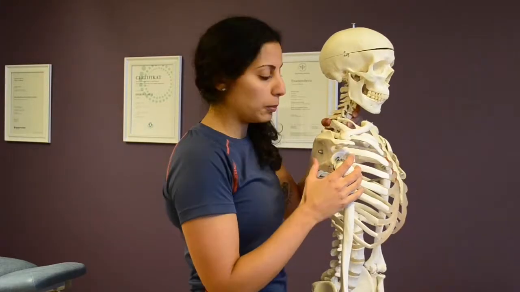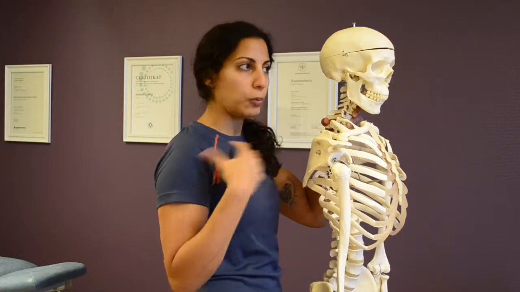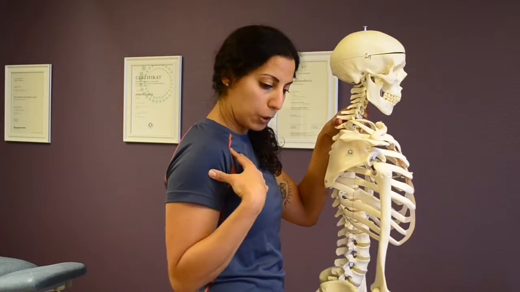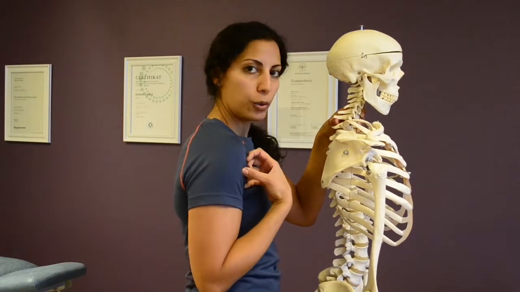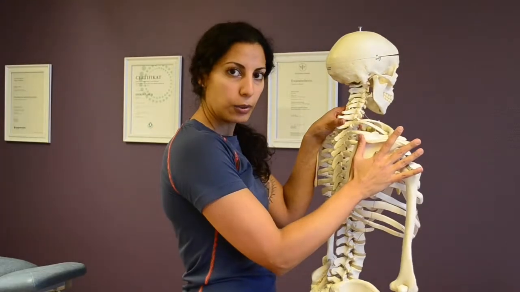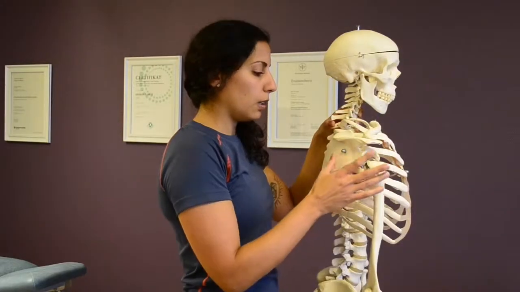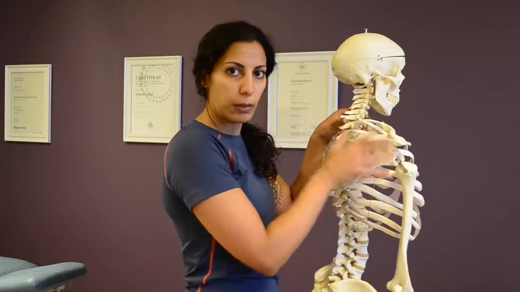Also, a lot of people have imbalance between the front muscles and the back muscles, which will also create a tendency to draw the shoulder blade forward. And again, we have the same displacement of the shoulder blade. That would mean that you need to decrease tension here on the ventral part and work with strength around this area.